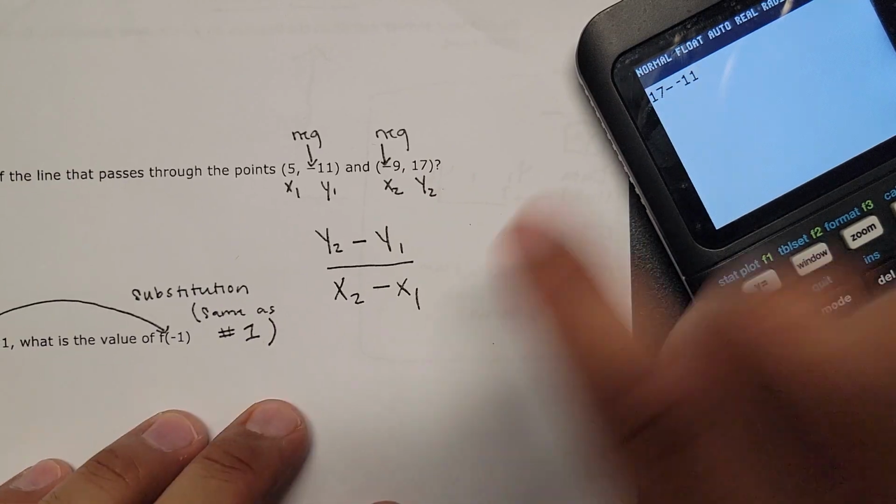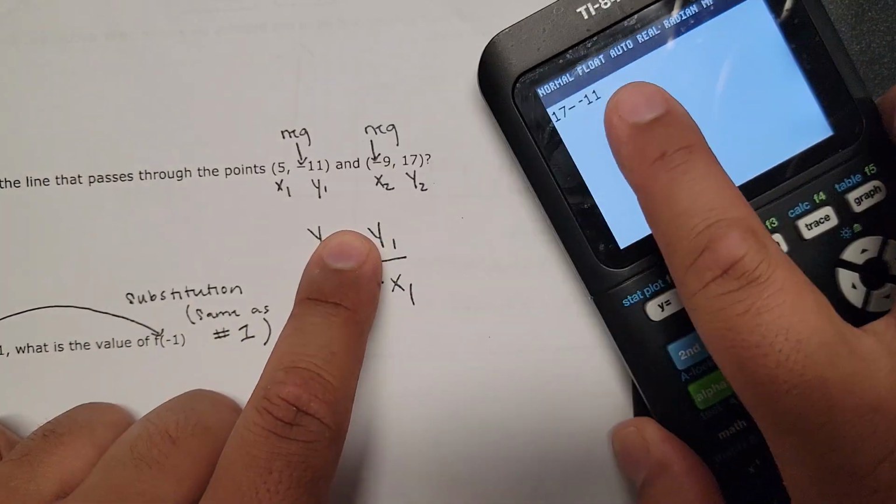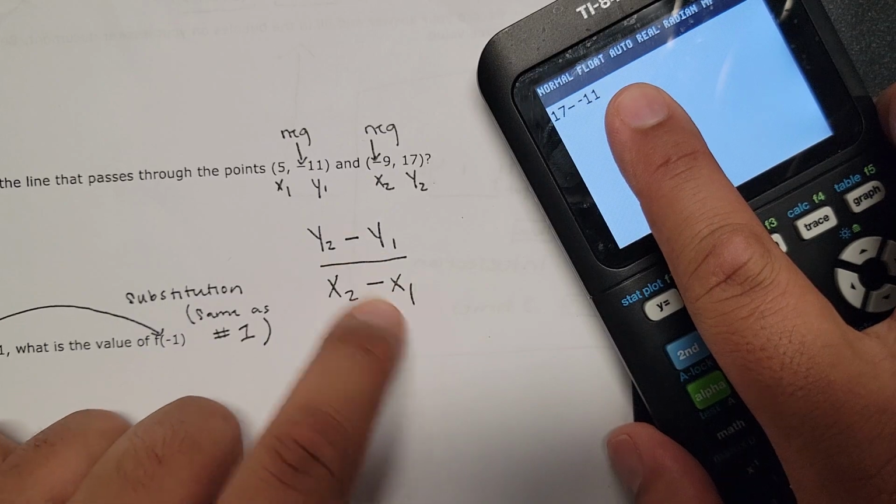All right, you guys, so this is the top number, the numerator. You're going to find the denominator and then divide them.